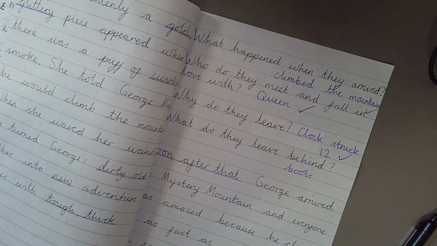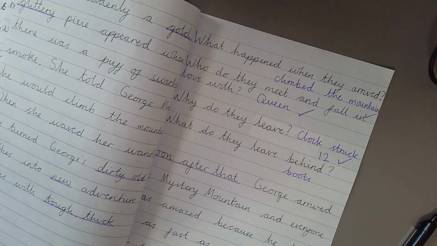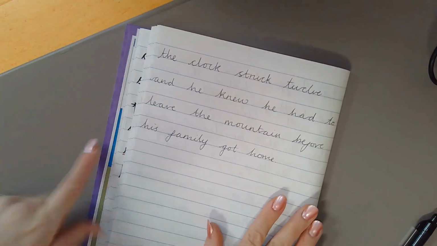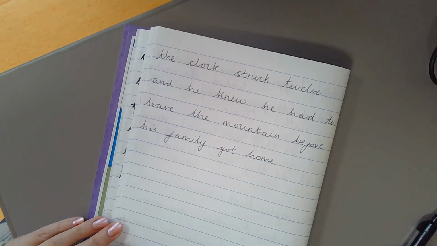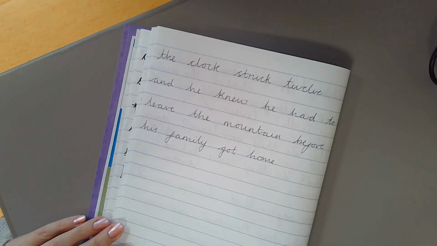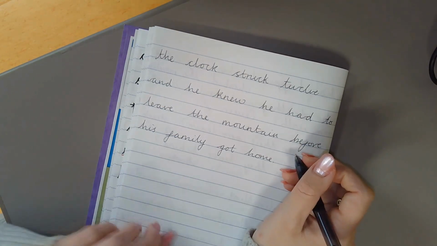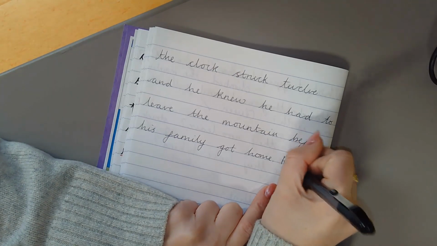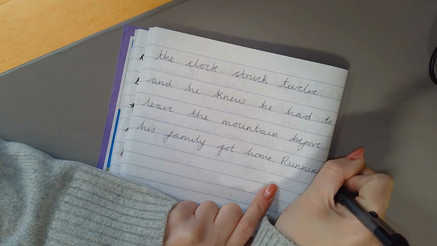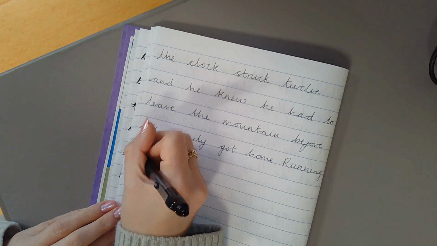What do they leave behind? I know that he leaves behind his boots. So I'm going to say that as he's running down the mountain, he eventually got home, but he was in such a rush, he didn't notice that he had left one of his boots behind. So, running down the mountain, go George, go.